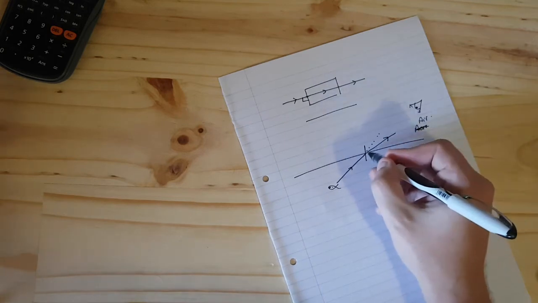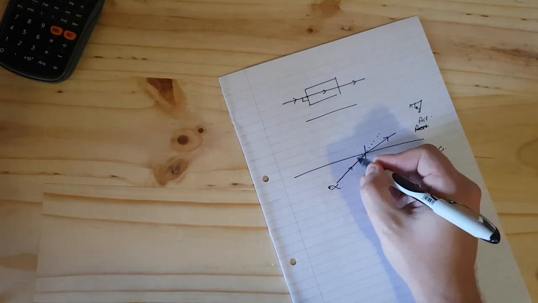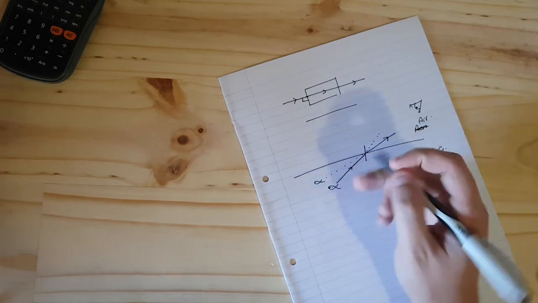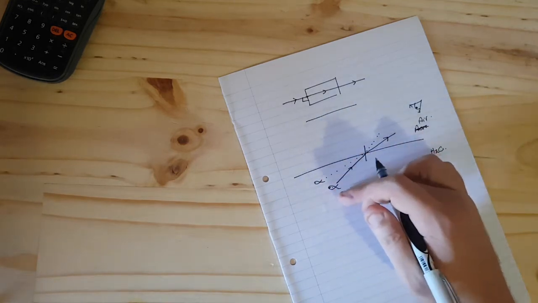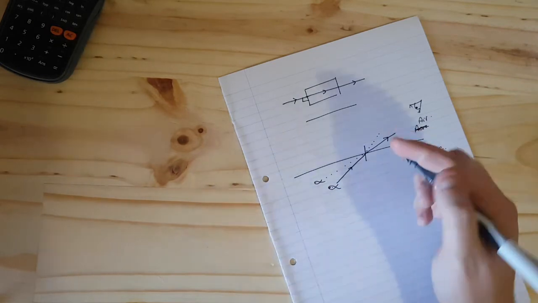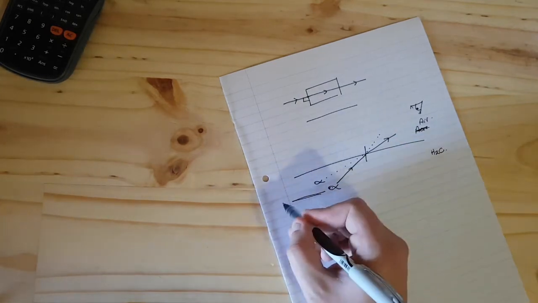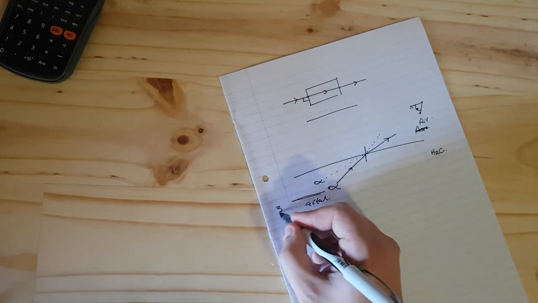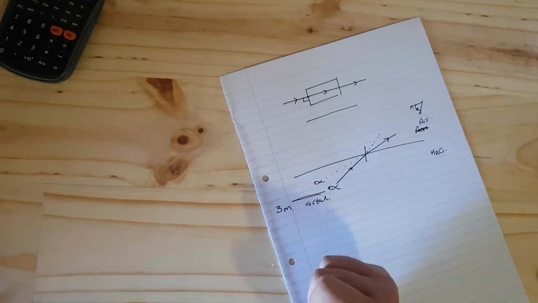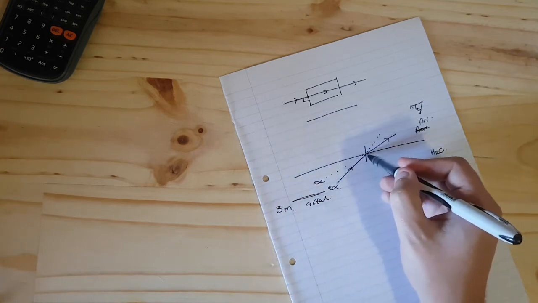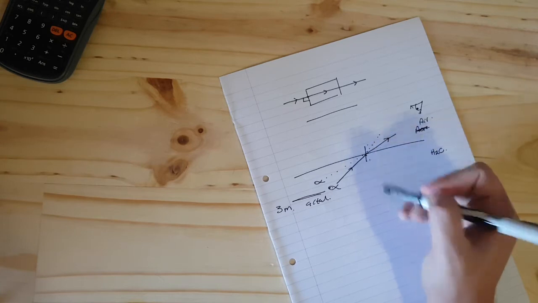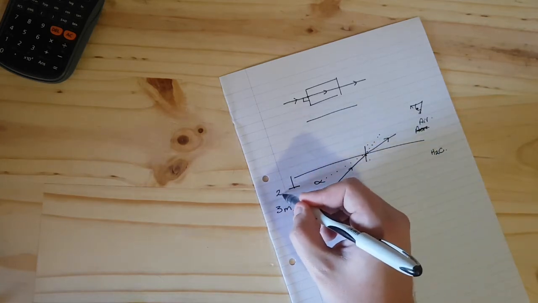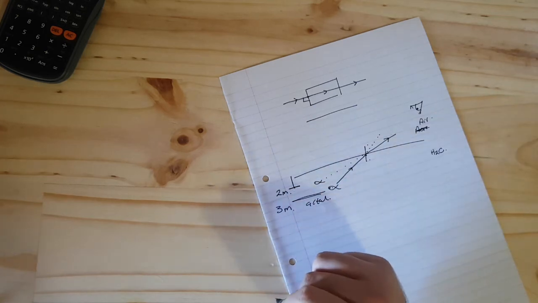Now if we extrapolate this line continuing this way, the fish is going to actually appear that it is there and not there. So the actual depth of the fish might be 3 meters below the surface. But because of refraction of light between the water and the air, the fish might only seem that it is 2 meters below the surface.